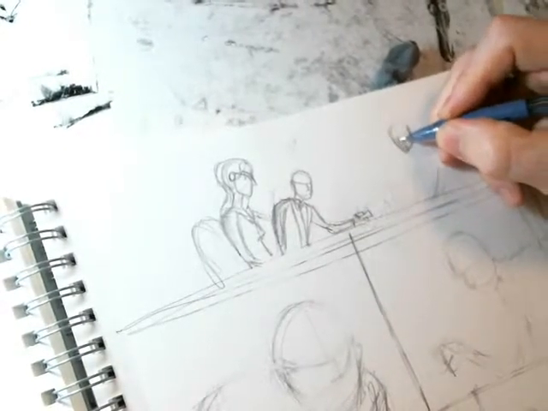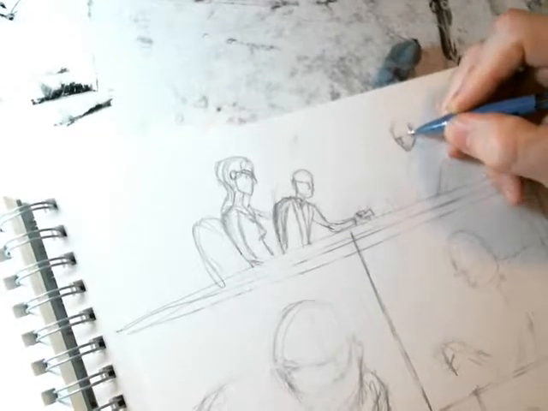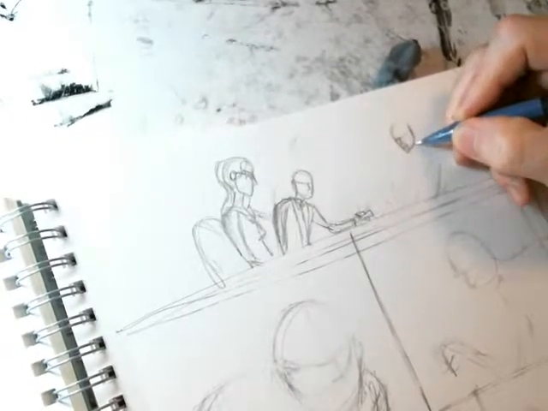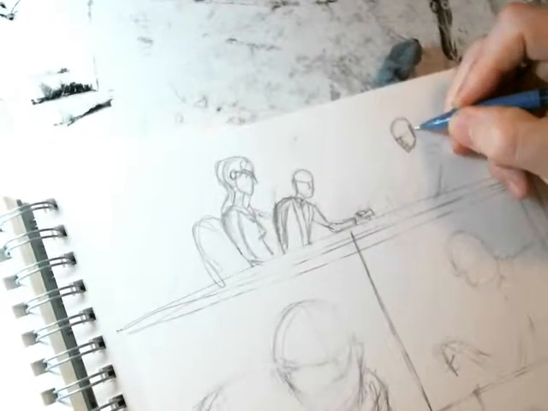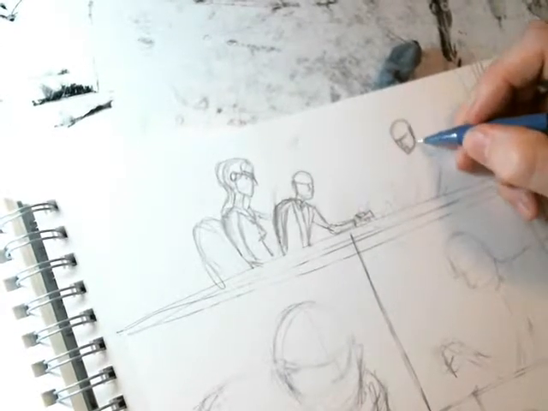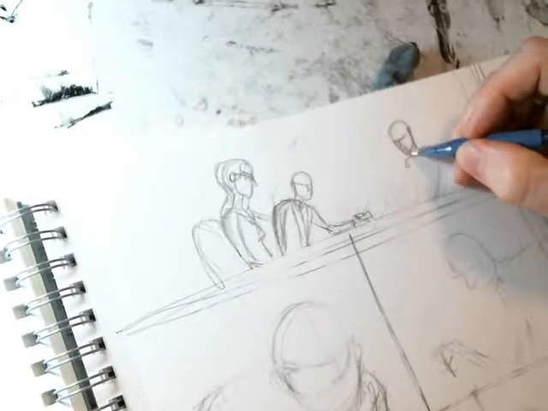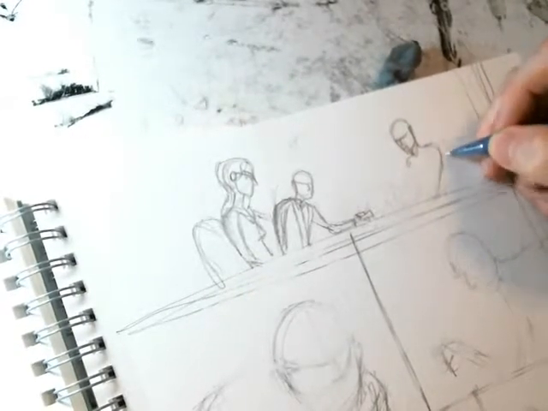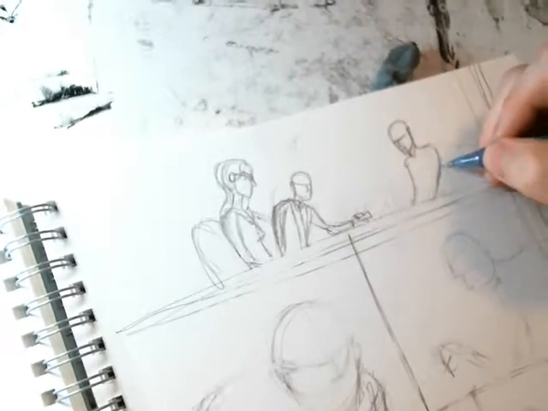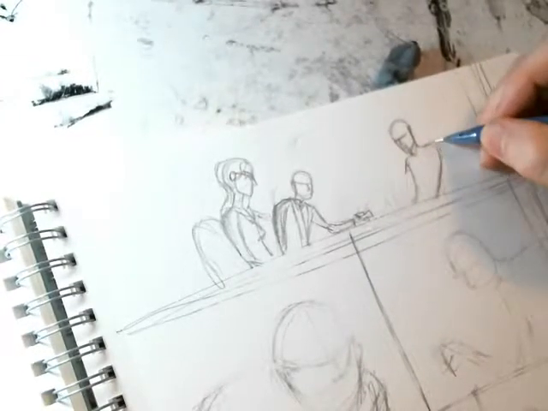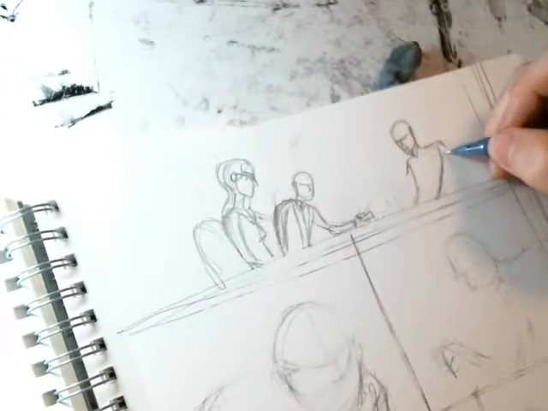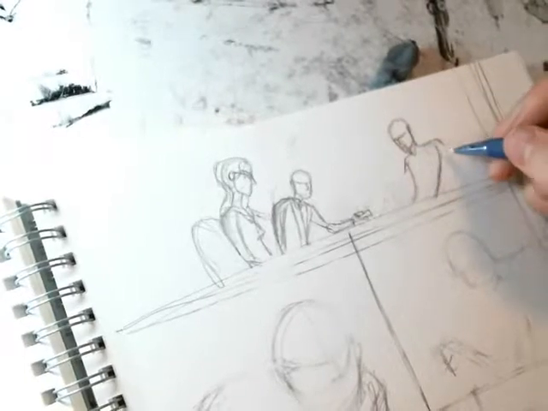When I'm laying this stuff out, these pencils, which I keep really light, I don't get too detailed. I don't like getting detailed. Don't like being too exact. I get tripped up thinking too hard on things.